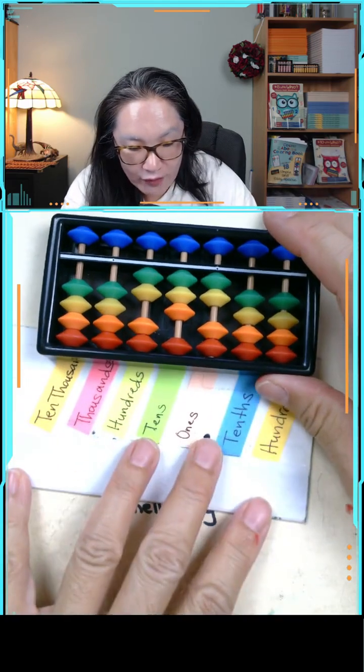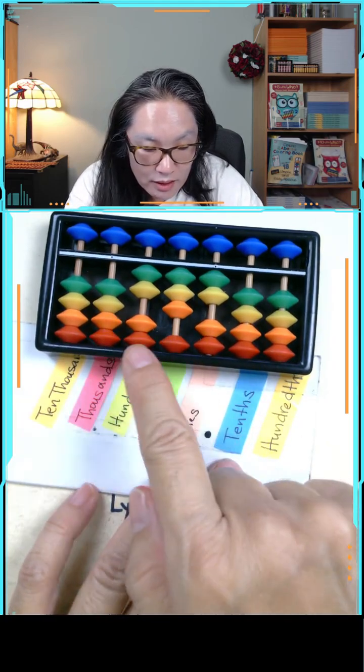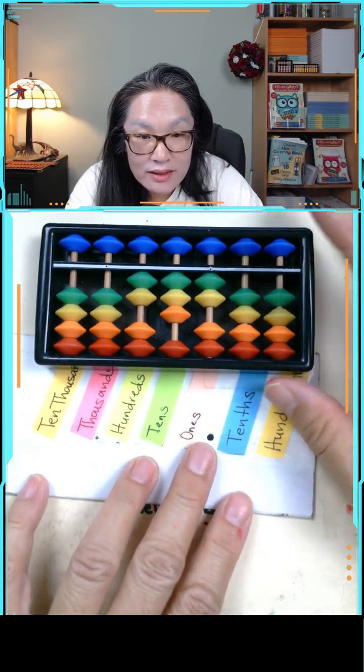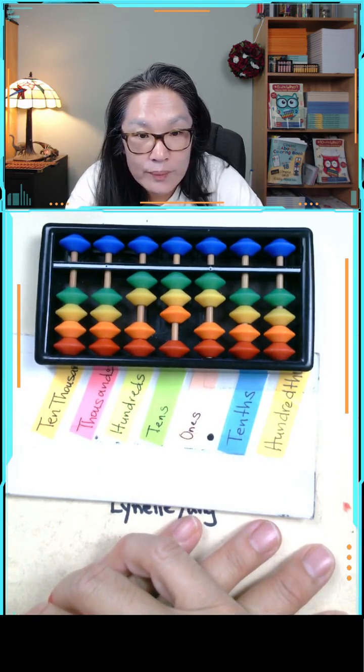You're right. Every column is a place value. We have our ones, our tens, hundreds, thousands, and 10,000s. Yes, it is 232. Does that make sense?